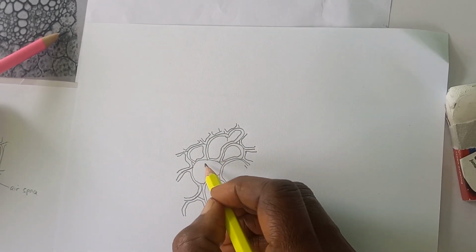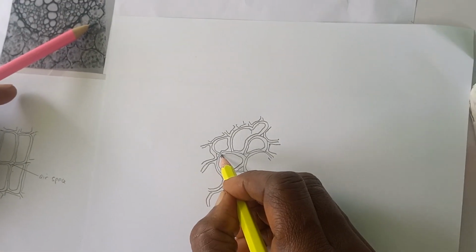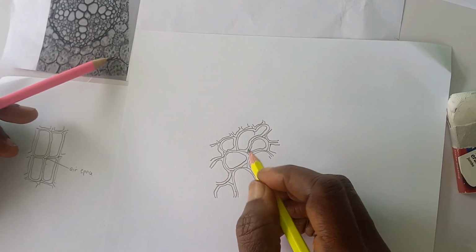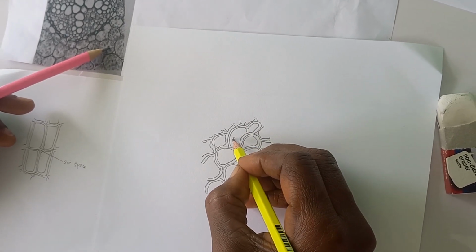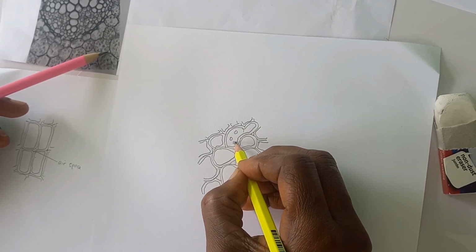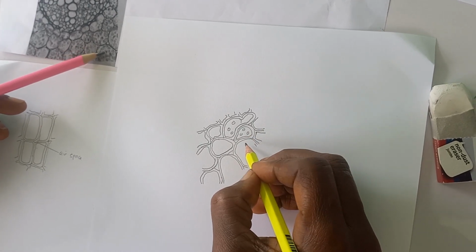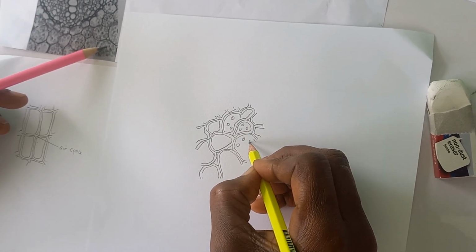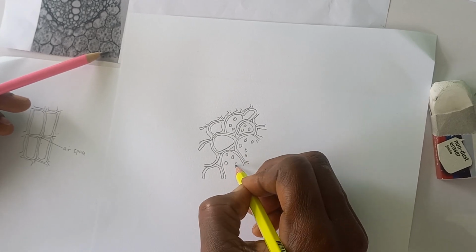If we look here, we see some grains, starch grains inside the cells. So we put in a few starch grains, which can be seen in the cells.